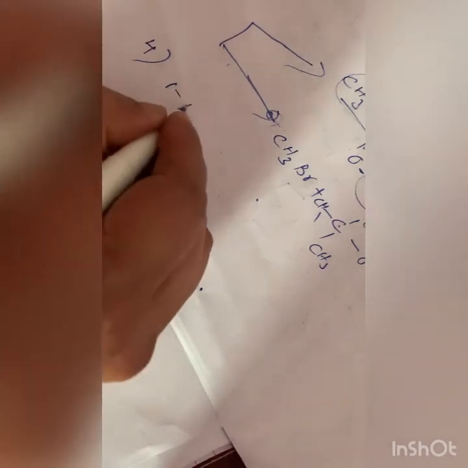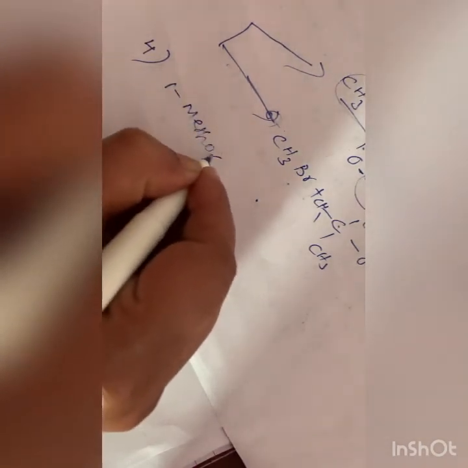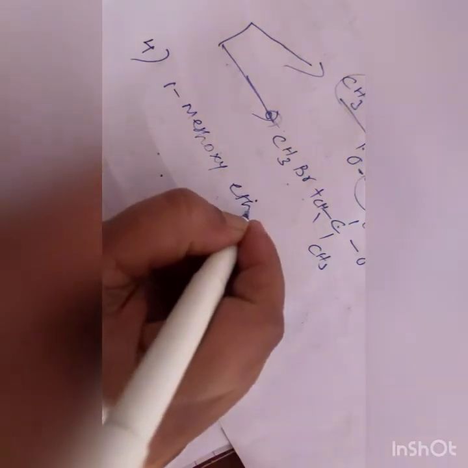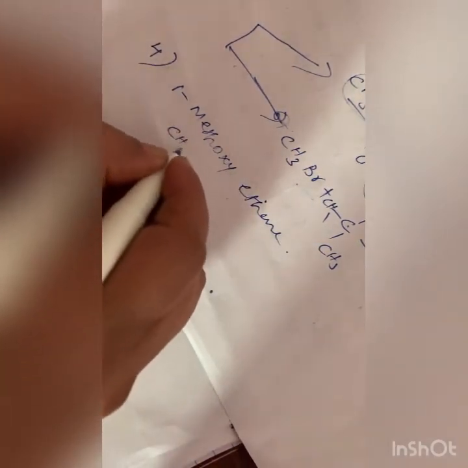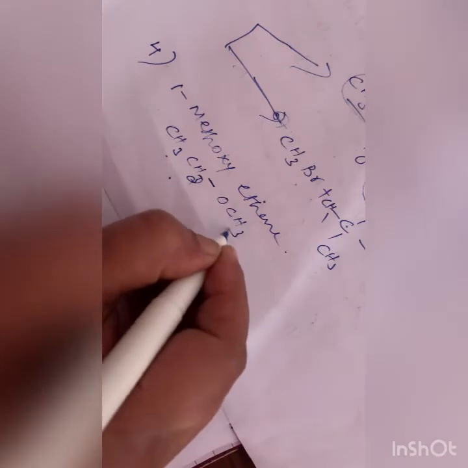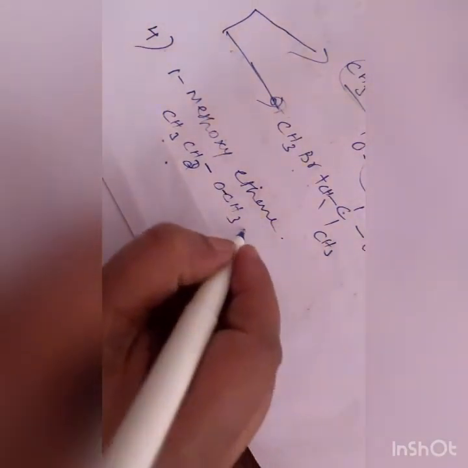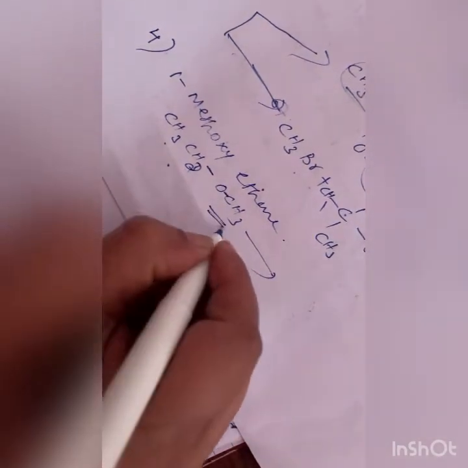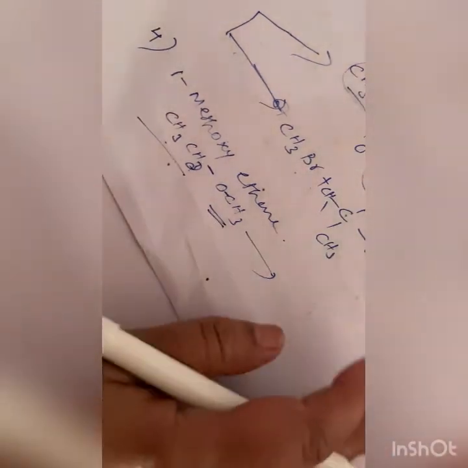Okay, now next one, fourth one is methoxyethane. So ethane is CH3CH3, and then the first carbon carries methoxy. This is the compound. Now oxygen, one side is CH3 and one side is CH3CH2 group.